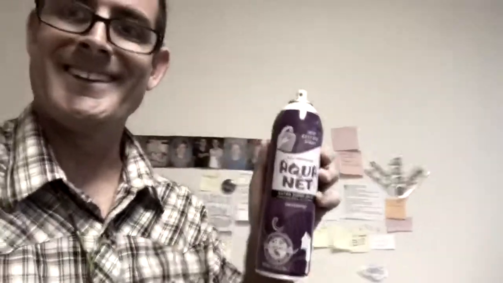The other toy that we're going to need, where did it go? Here it is, an aerosol contaminant. This is my personal favorite aerosol contaminant. We call this Aquanet hairspray. So the first thing I'm going to do is spray Aquanet hairspray into the room here for probably 30, 40 seconds, something like that.